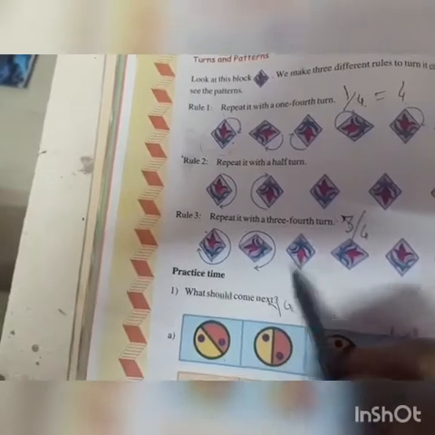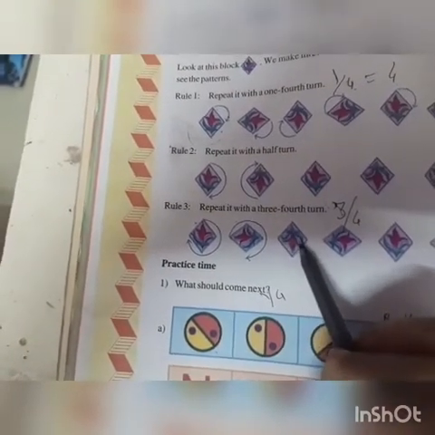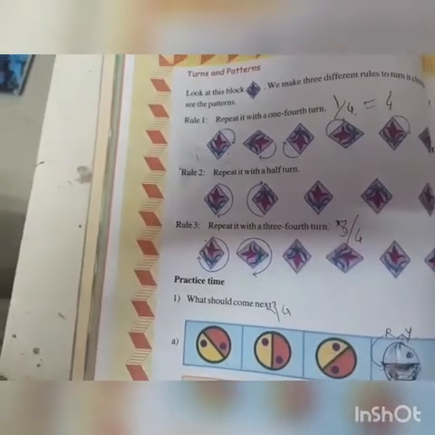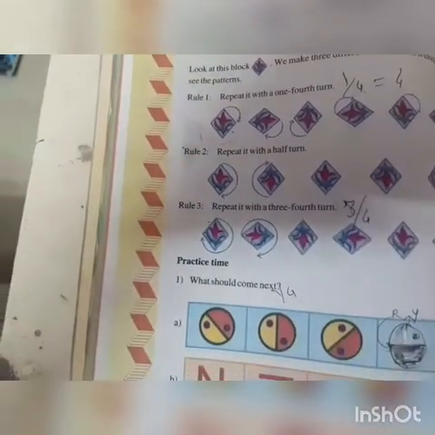So this flower that was here will come this side, and next 3/4 rotation is there. That means now it has come here, so this is 1, 2 and 3, that means this flower will face this side. Now from here 3/4 rotation, 1, 2 and 3, the flower will move to this side. So this way you have to count the 3/4 rotation. So there are three rules. One is for the 1/4 rotation, second is for the half rotation, and third is for the 3/4 rotation.